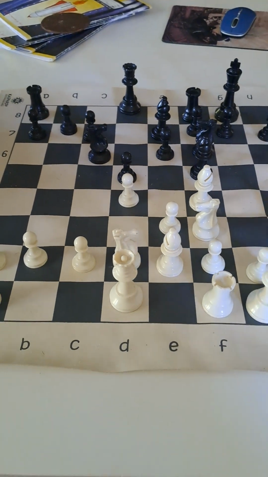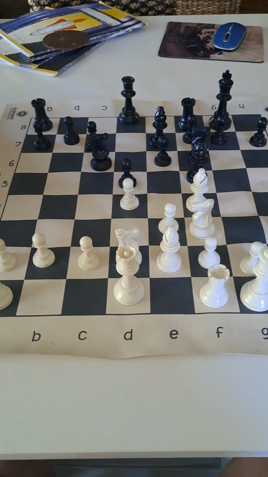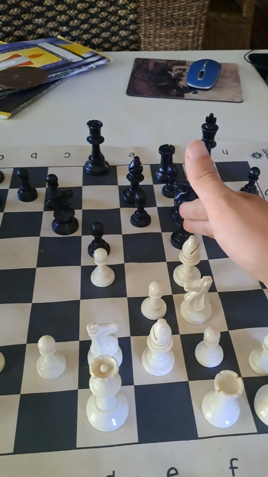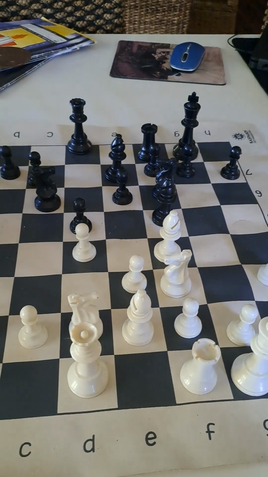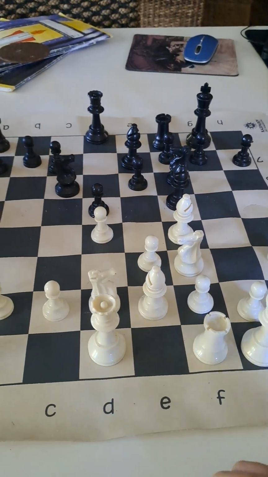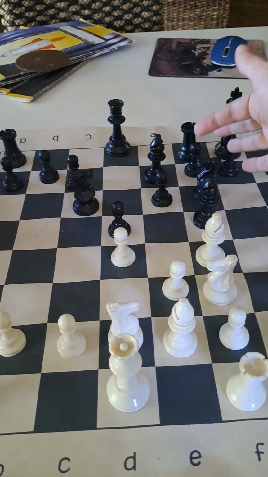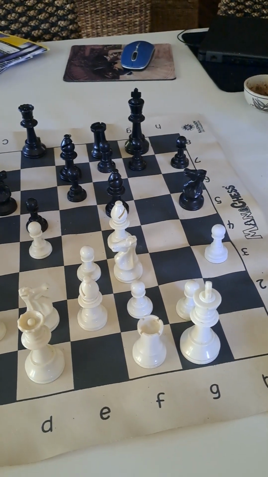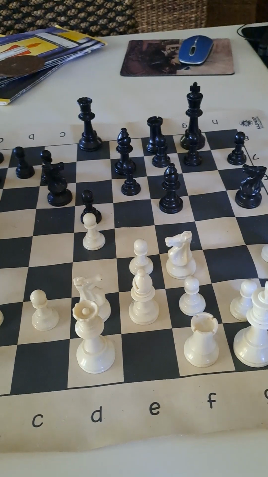Now, if you see, most of the time the structure is exactly the same. And the strategy is really that black wants to try and exchange the dark square bishop. More often than not, it does happen. Sometimes black might play knight h5 and you might bring the bishop back.